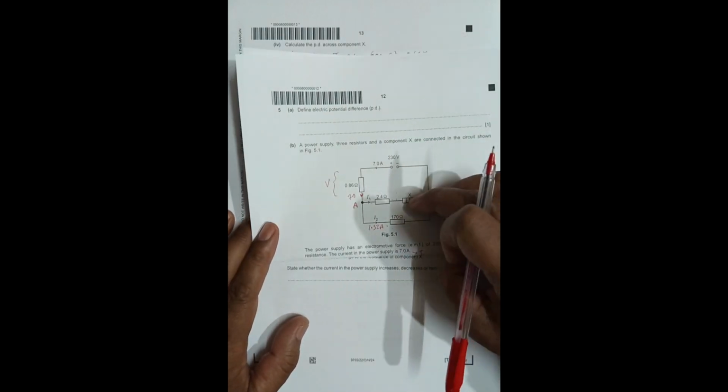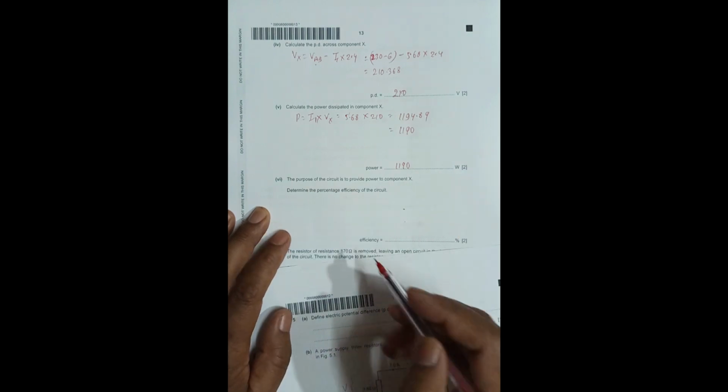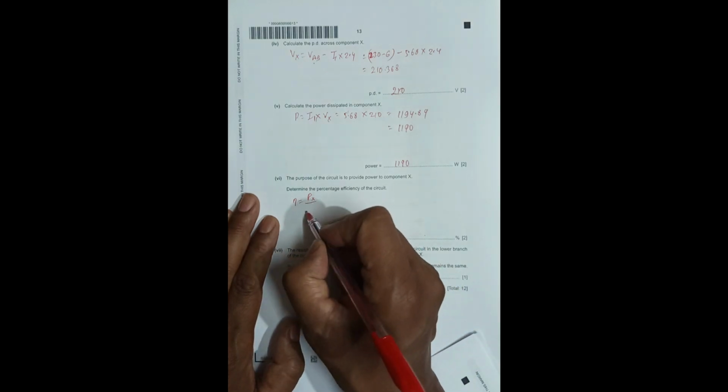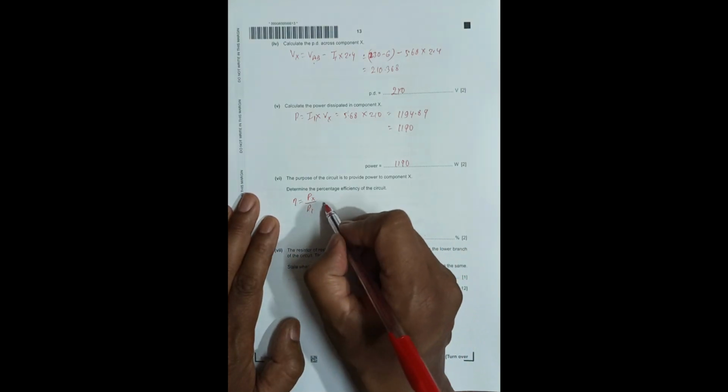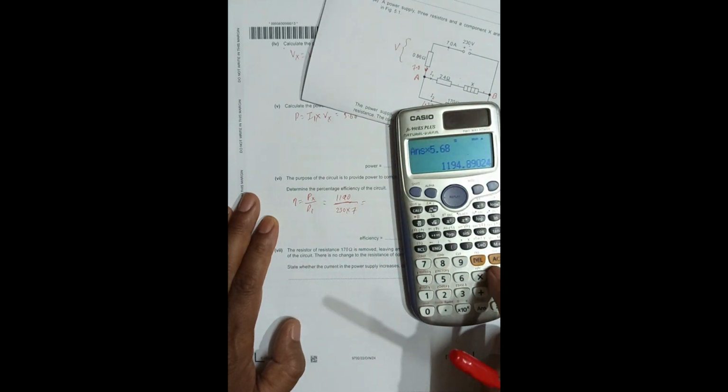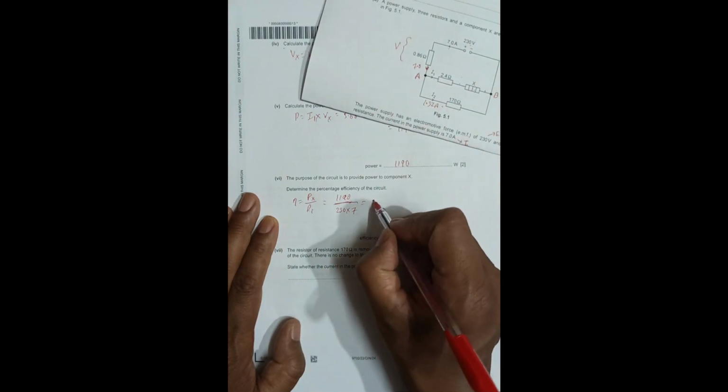Now, the purpose of the circuit is to provide power to component X, and the power is this much. Determine the percentage efficiency. So this eta becomes power in X divided by the power input, PI. This is 1190, and the power input is this EMF into this current, so 230 into 7. Dividing, it is 0.7421 and so on, so it is simply 0.74. In terms of percentage, this becomes 74%.